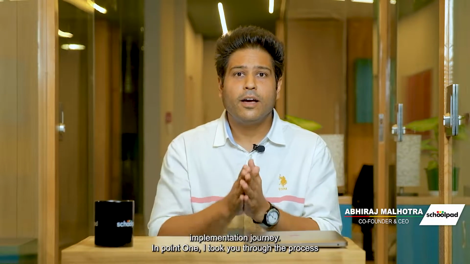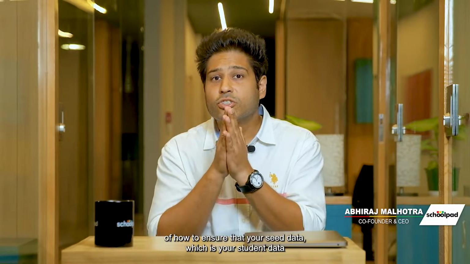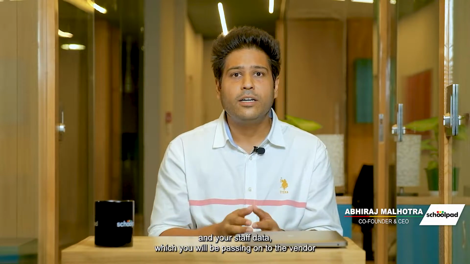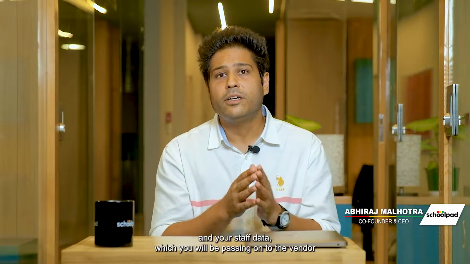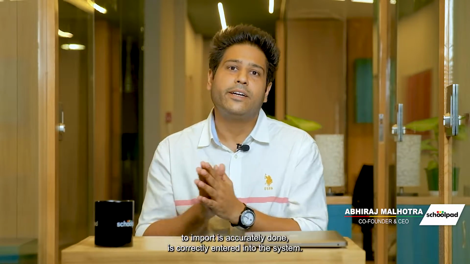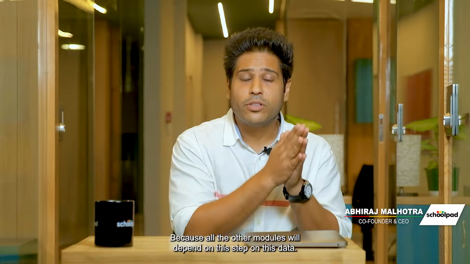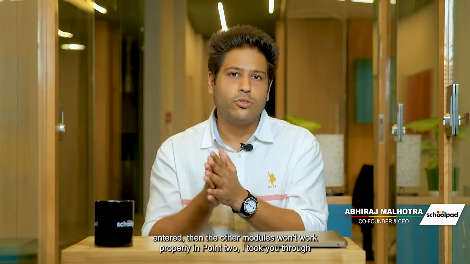In point 1, I took you through the process of how to ensure that your seed data, which is your student data, and your staff data, which you will be passing on to the vendor to import, is accurately done, is correctly entered into the system. Now why was this step important? Because all the other modules will depend on this step, on this data, and if this data is not accurately entered, then the other modules won't work properly.